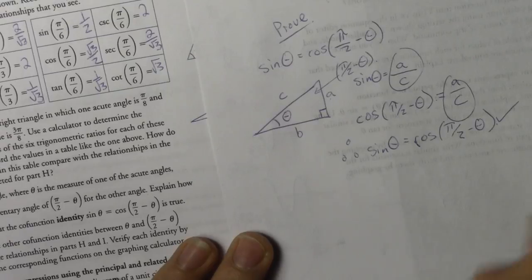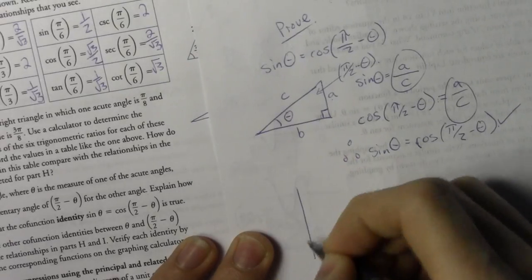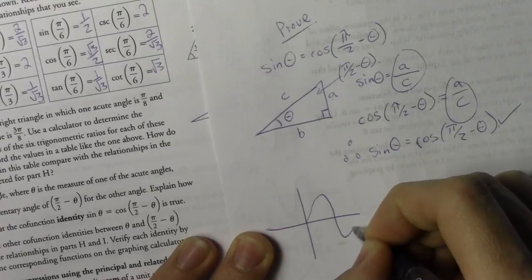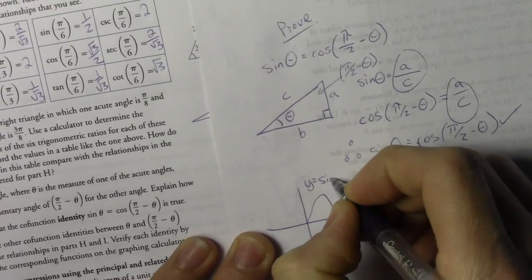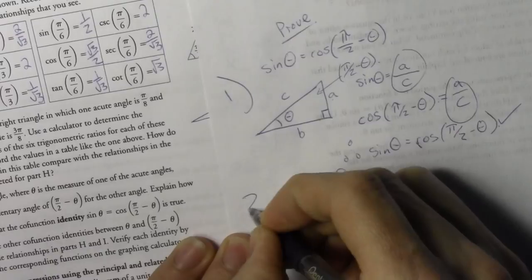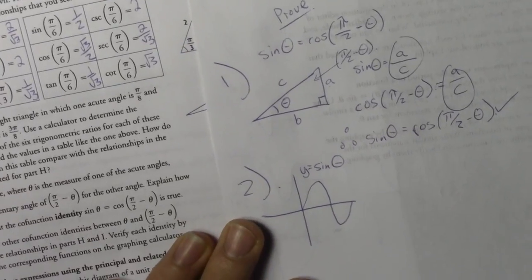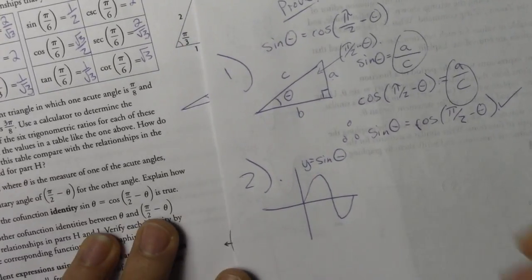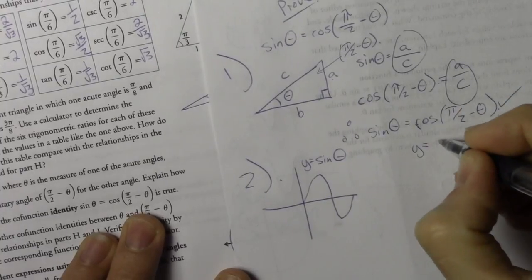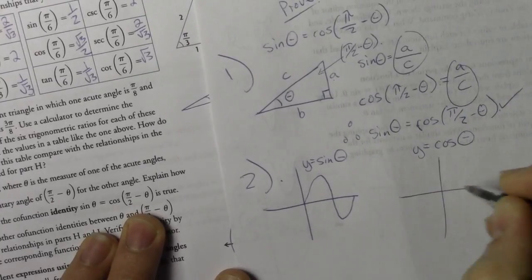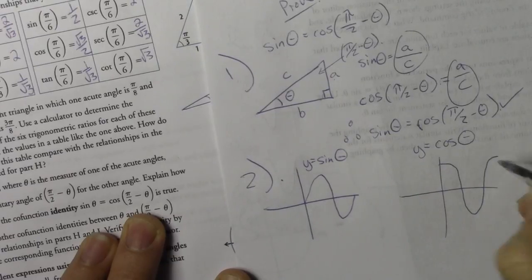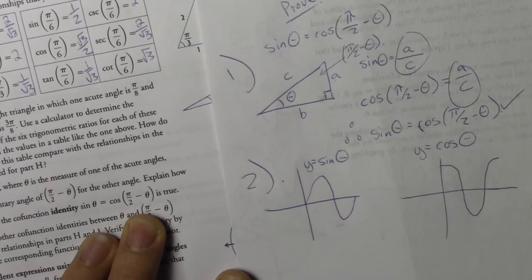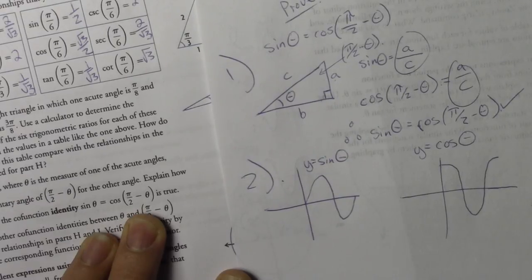We can also prove it using graphs. So we know this is y equals sine theta. Here's the second proof. Next we want to graph y equals cos theta. And finally, we want to graph y equals cos.